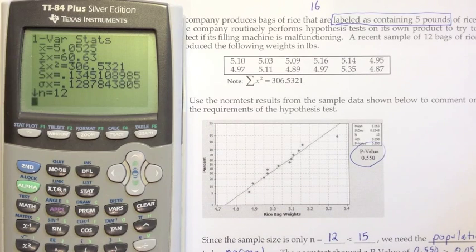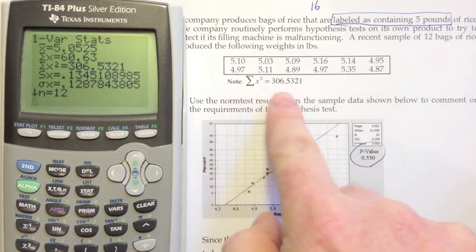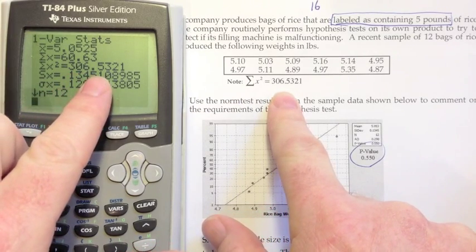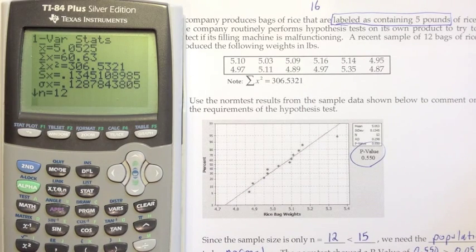And I want the mean and the standard deviation and the sample size, but actually the first thing I'm going to look at is the sum of the x squareds, 306.5321. It looks like that's a match, and that indicates that I don't have typos in my data. So I can trust the mean and standard deviation that I'm seeing.